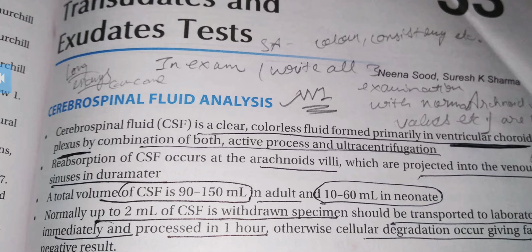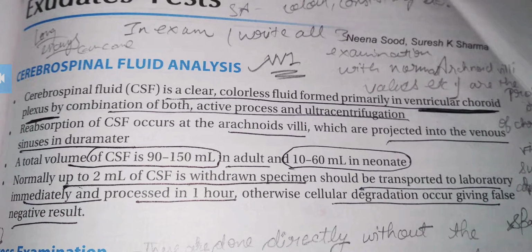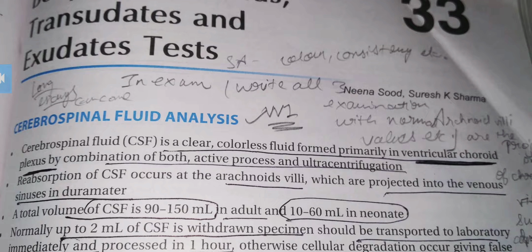This chapter is the second chapter of clinical pathology. The first chapter which I taught you was a very important chapter. In this also, these are very important chapters. So let us see what this chapter consists of. Firstly, what is cerebrospinal fluid? A very long essay type question can come in the exam about cerebrospinal fluid analysis. It's a very important chapter. So let's see.